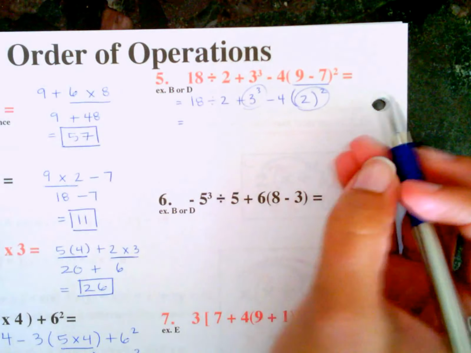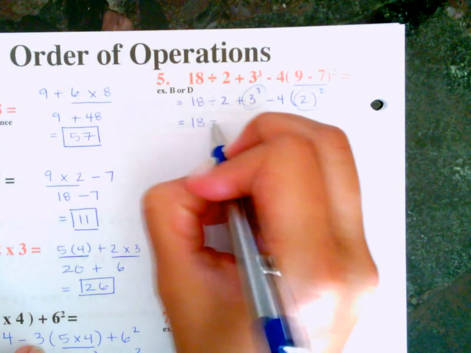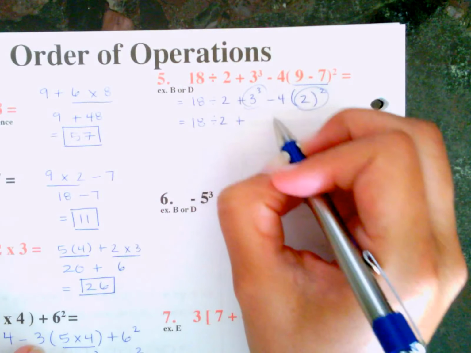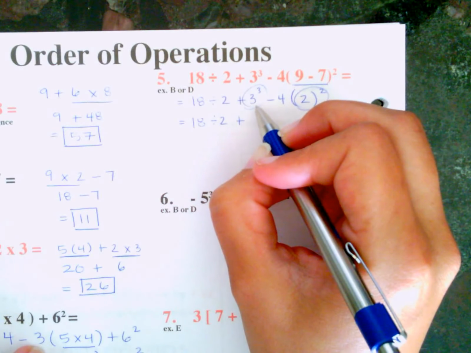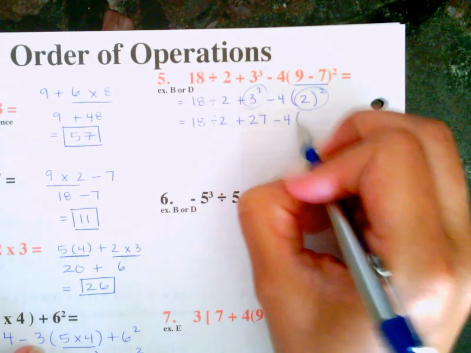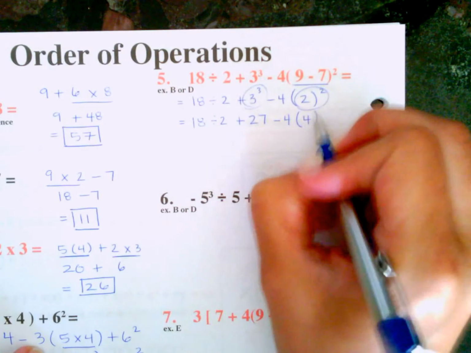So we go 18 divided by 2 plus 3 times 3 times 3. So 3 times 3 is 9. 9 times 3 again is 27. Minus 4 times, 2 squared is 4.